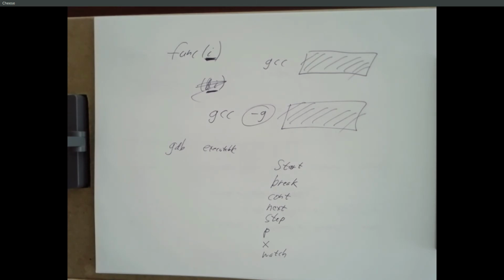Anybody tried GDB on Rogue yet? Anybody downloaded the source code?